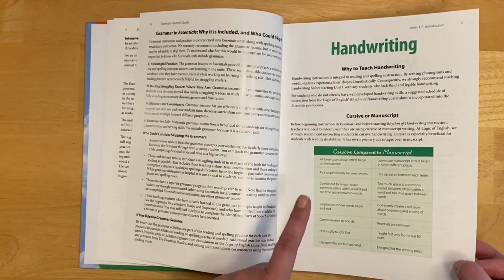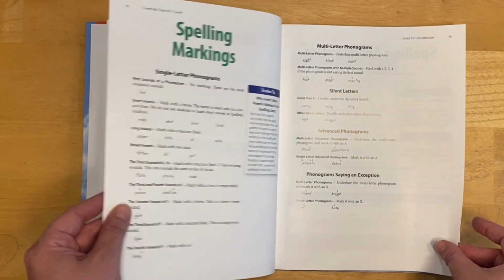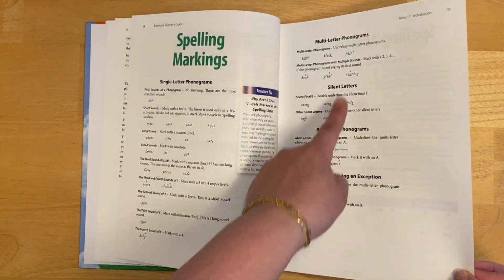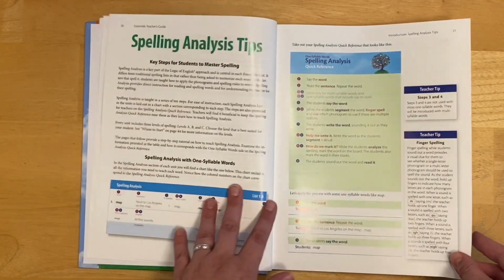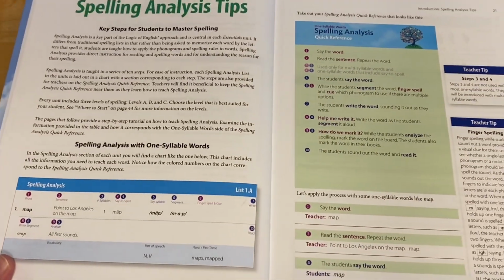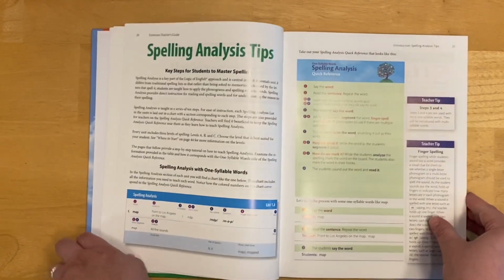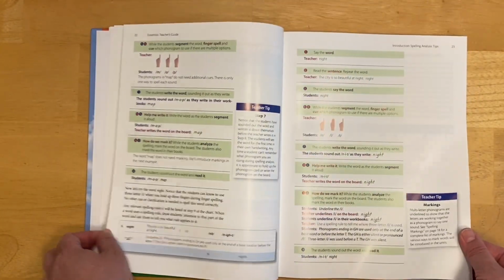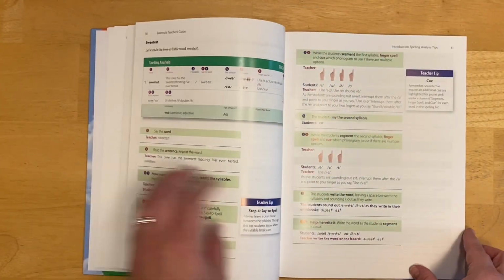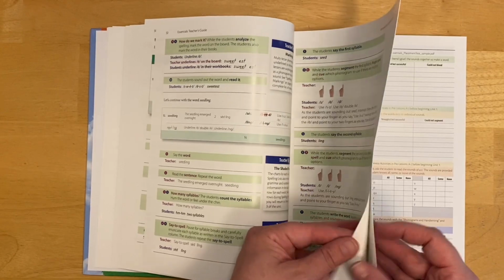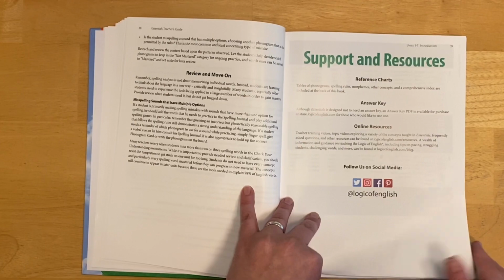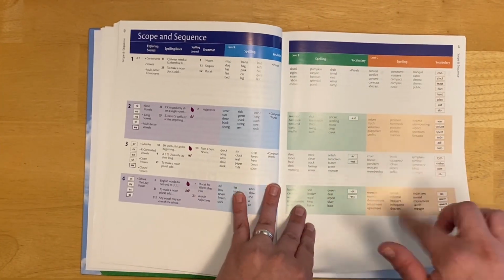If you've been through Logic of English Foundations, you've already done handwriting. And then it explains how they mark the phonograms. Then there's a bunch about spelling analysis, which, if you have not gone through Foundations, you may not be familiar with. It's very thorough, and gives a lot of good information about how spelling analysis works and how to cue your child with the spelling. So let me look at that, tons of pages. Then here we have the scope and sequence for this particular book.